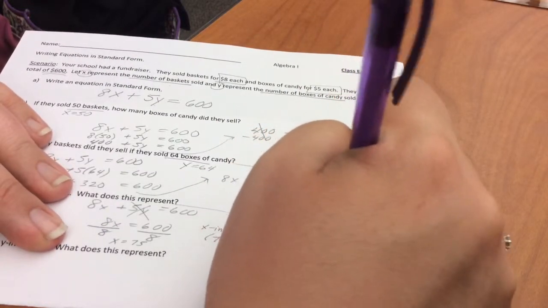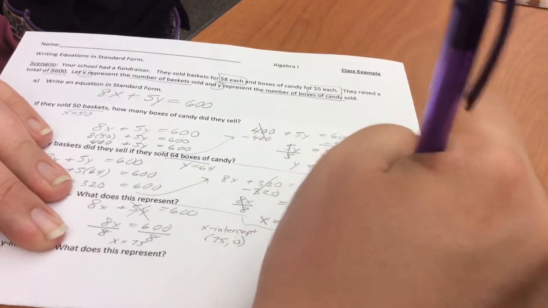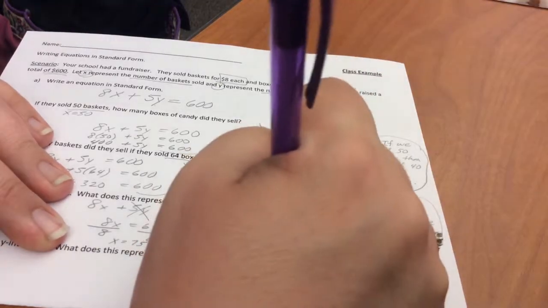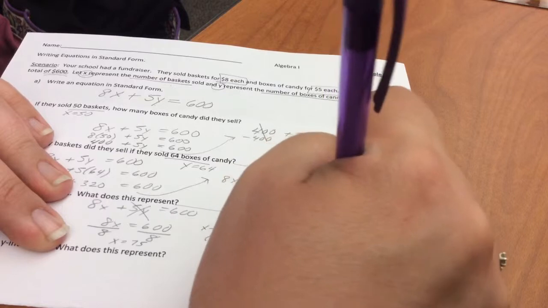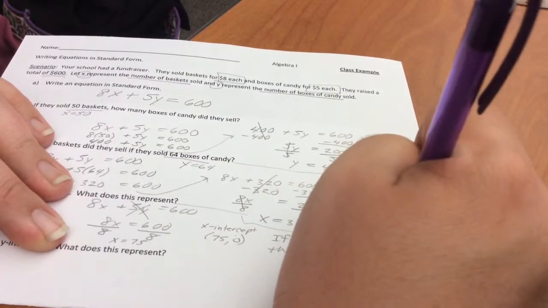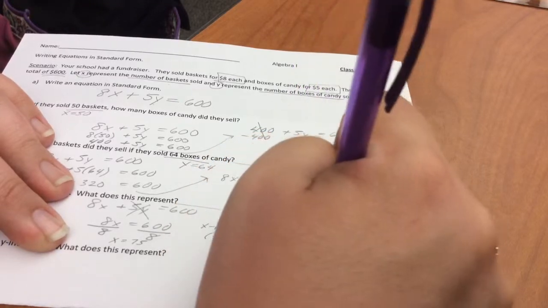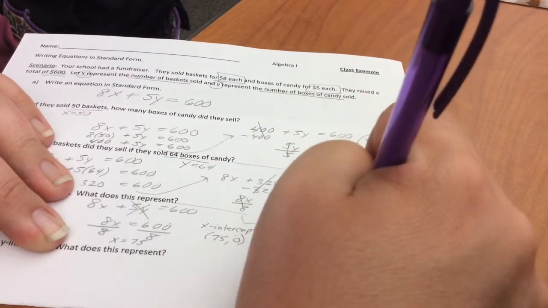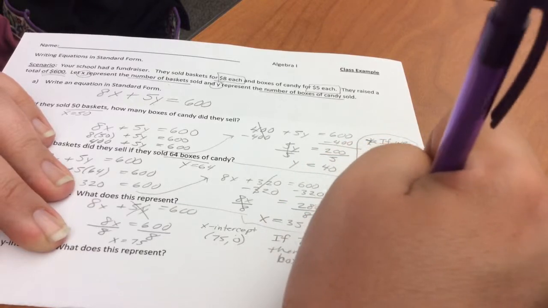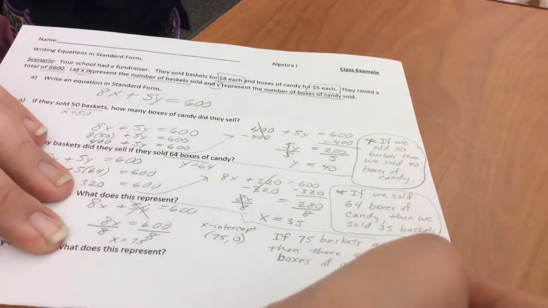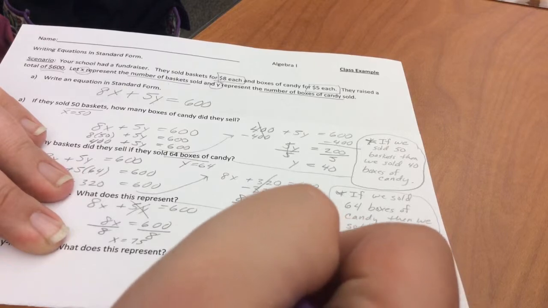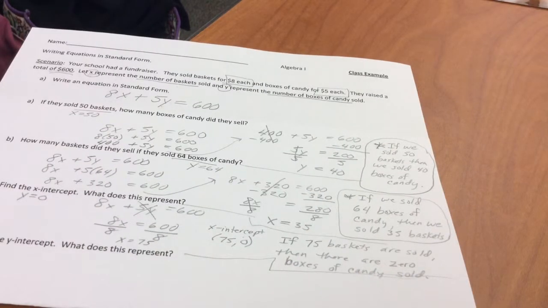If 75 baskets are sold, then there are 0 boxes of candy sold. And we've done that before. We've written sentences like that before when looking at x and y intercepts in our last unit. So that should be a familiar sentence.